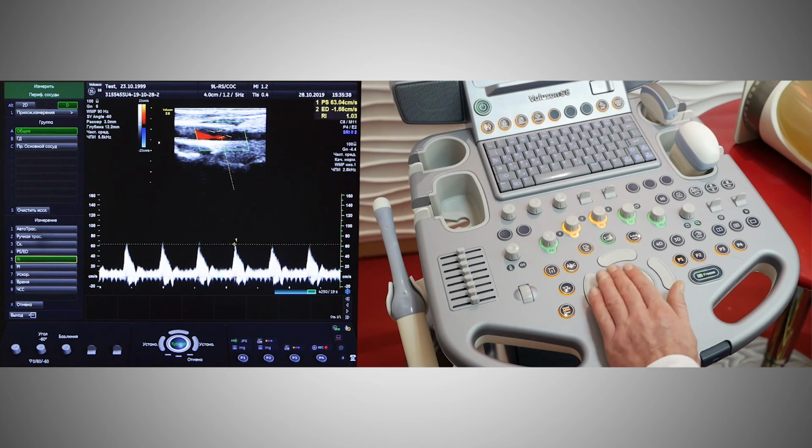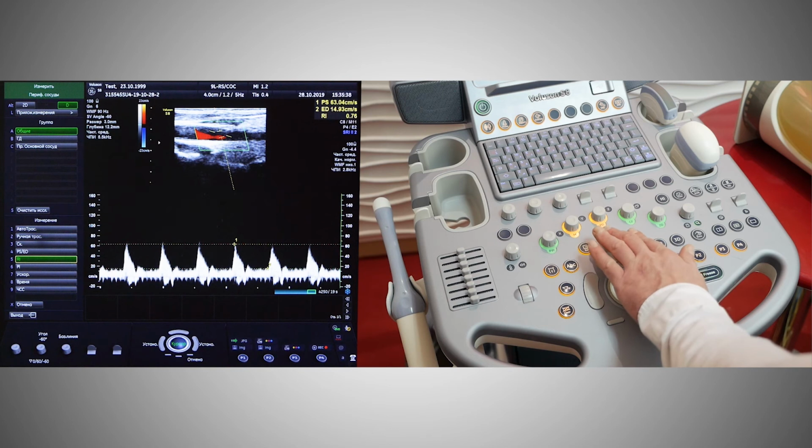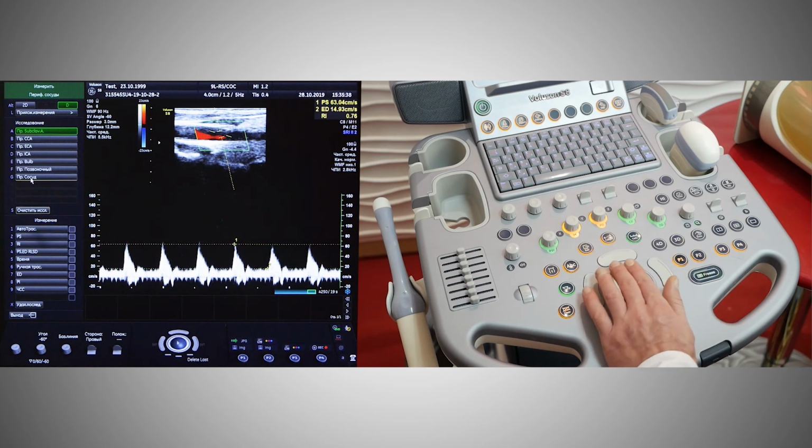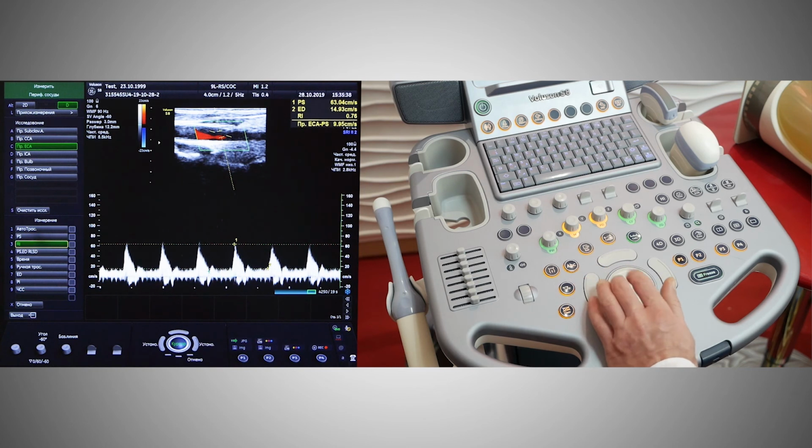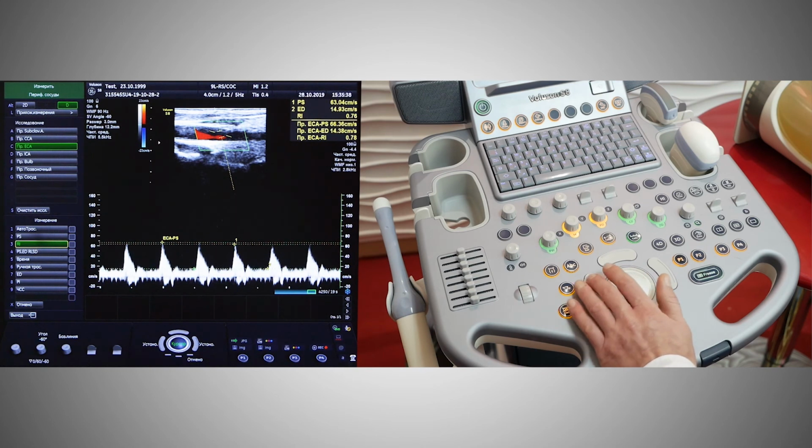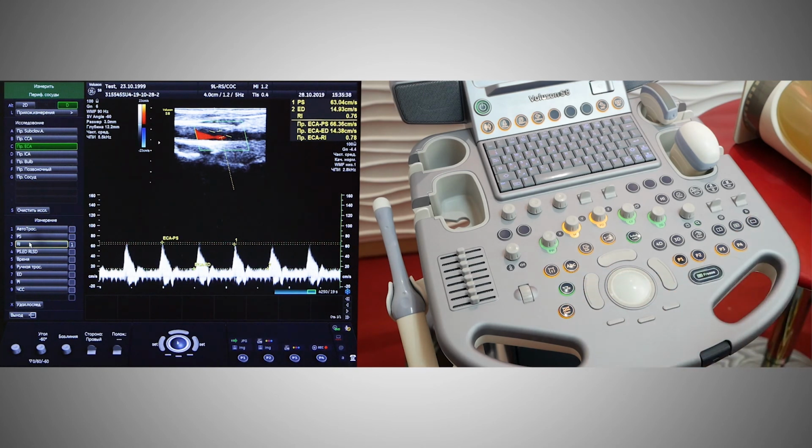If we set peak systolic and end diastolic velocity, we will get a resistive index. And also complex measurements. That means we choose the vessel that we are examining. For example, we measure, for example, in this case, the resistance index. And we will get the resistance index again.